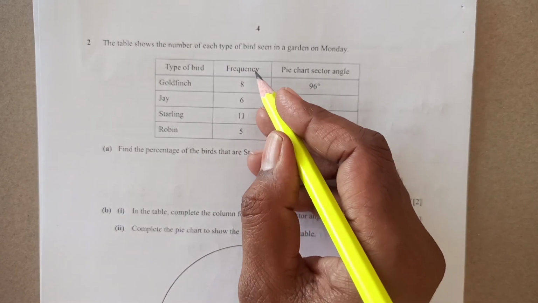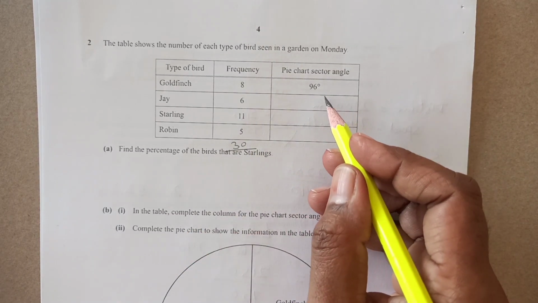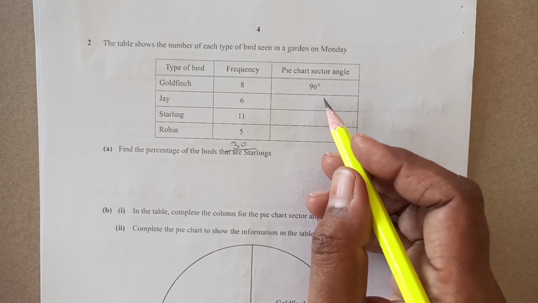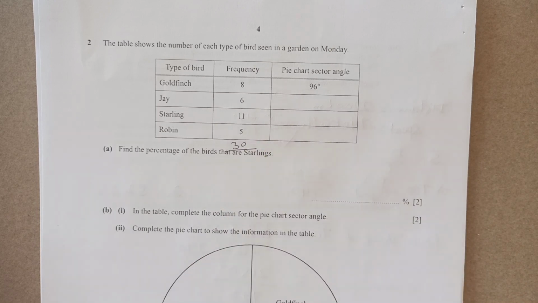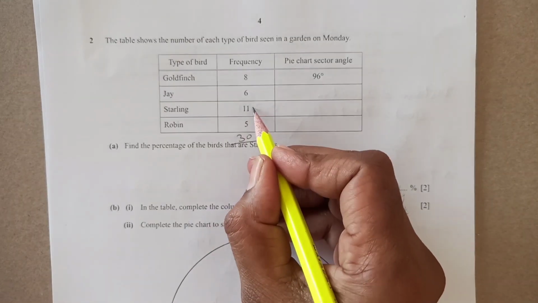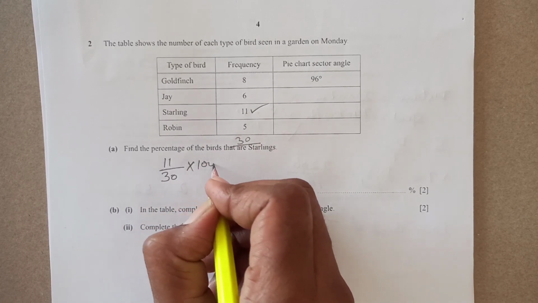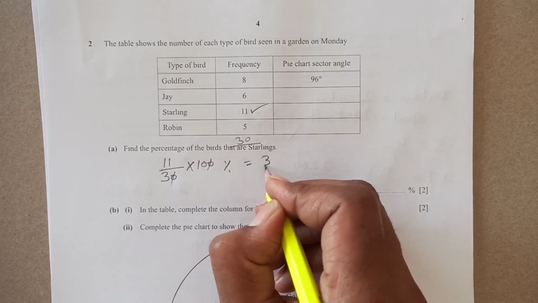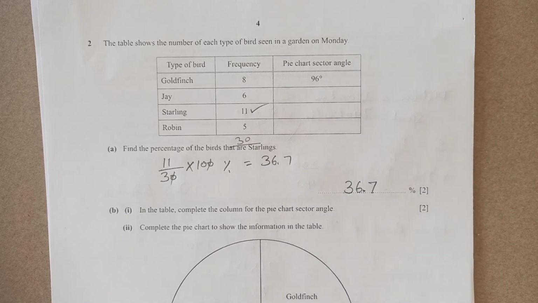So first of all, the total of this is 30, right? And the pie chart, we can complete the pie chart also, so that we can get it out of the percentage. So we can see that starling is 11 out of total 30 times 100, so that gives the percentage. So once you calculate, this is 36.7. So 36.7% is the answer.